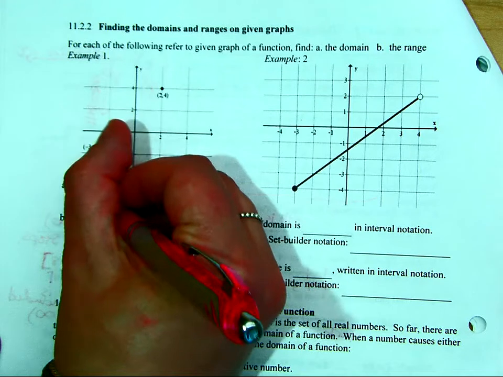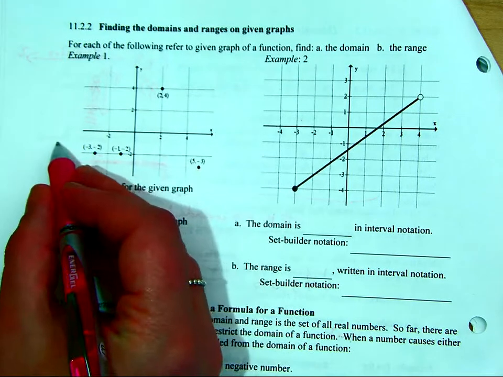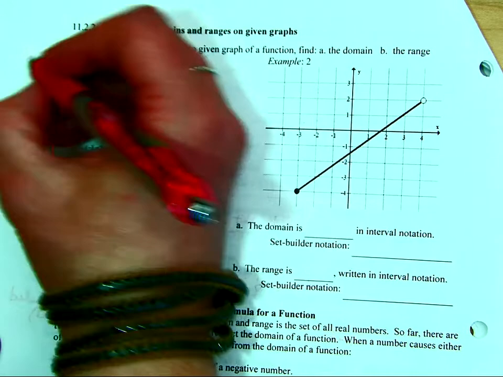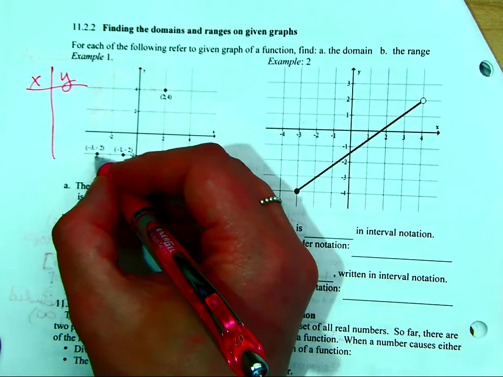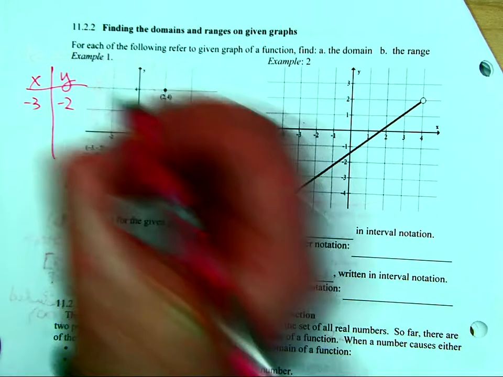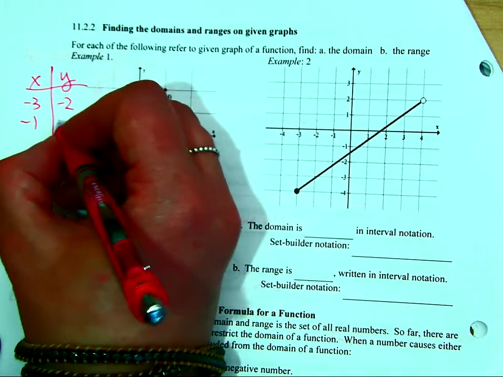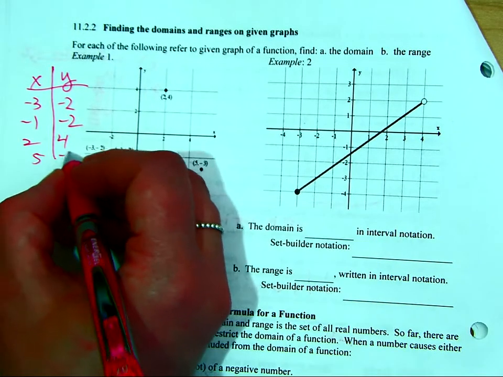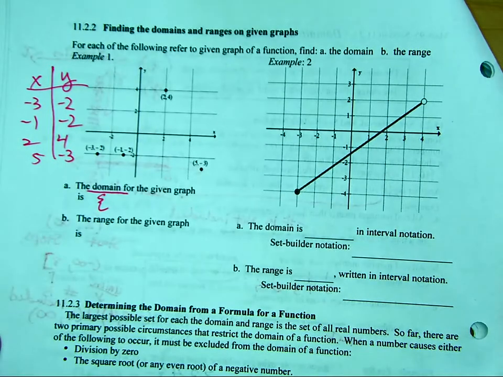X values. Let's start from the small and go large, all the way. Another way you could look at this is X, Y. This could be a table of values as well. So you might have -3, -2, -1, -2, 2, 4, 5, -3. Who can tell me what the domain is?